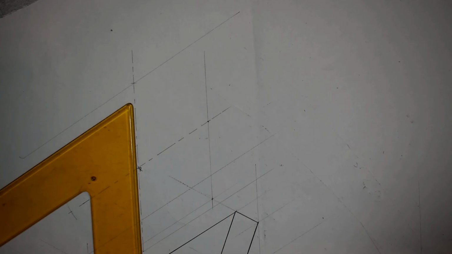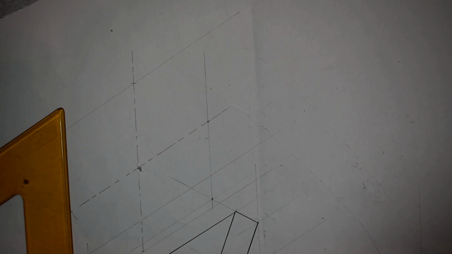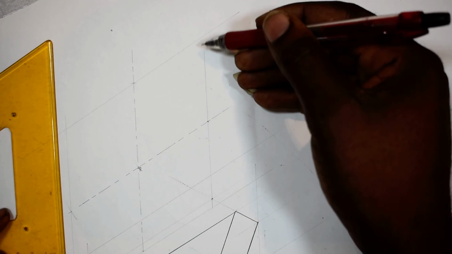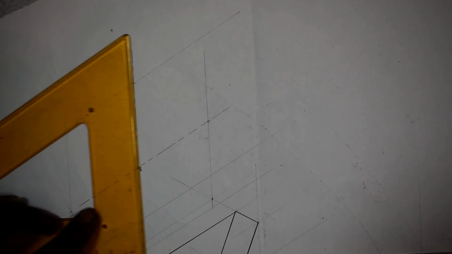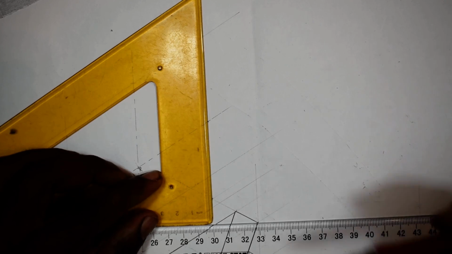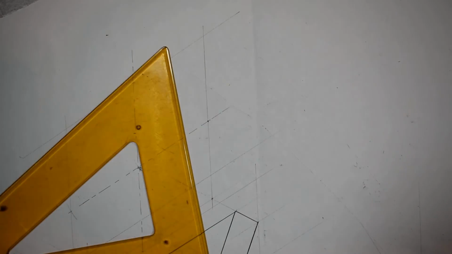From my R to this point is 55. From my R to this point is 55. From R, 55. From here, 55. You get it? So even here, take it vertically down. You understand? But up there, you see, it's not crossing. So go back there and just extend it a little bit. There you go. You get it?